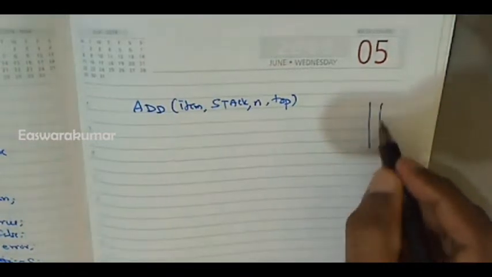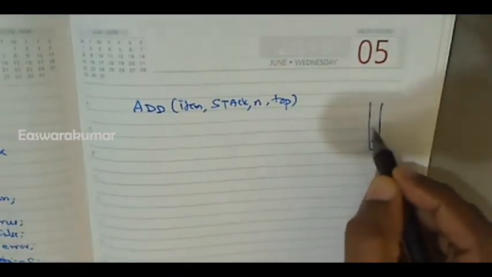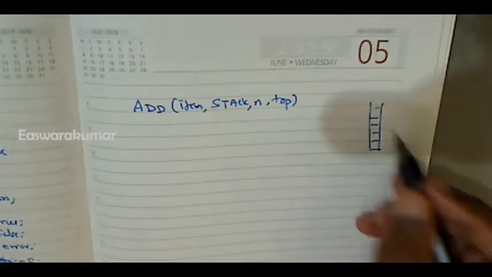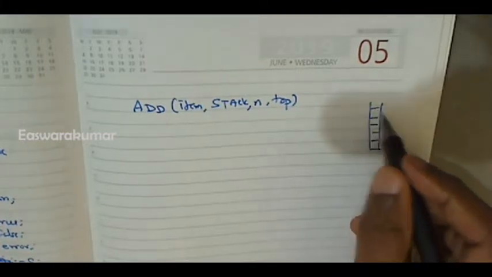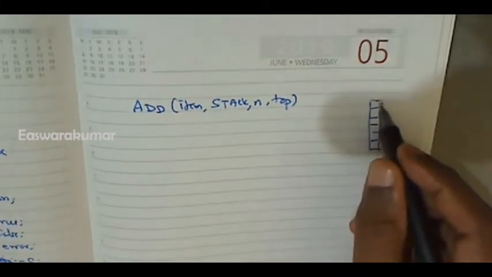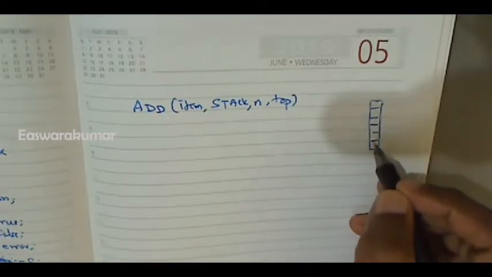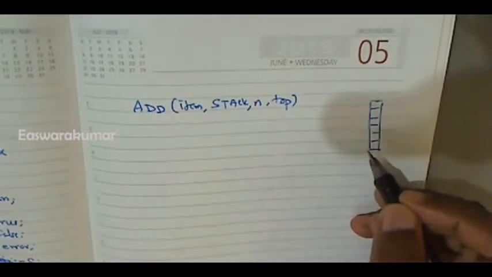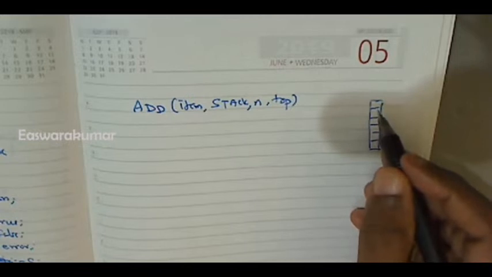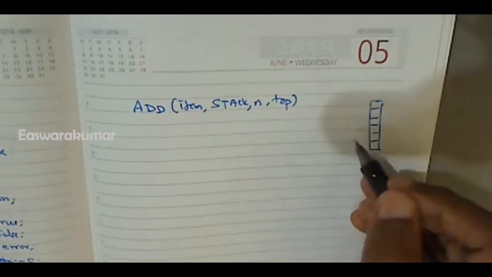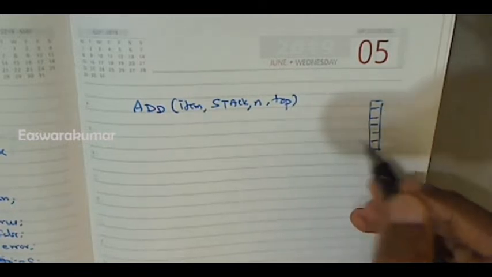For example, if you have a stack and stack size is equal to n, if the whole stack has been filled, all n elements have been inserted, then that means stack is full. If stack is full, you cannot insert a new element, right? So that condition we have to verify.